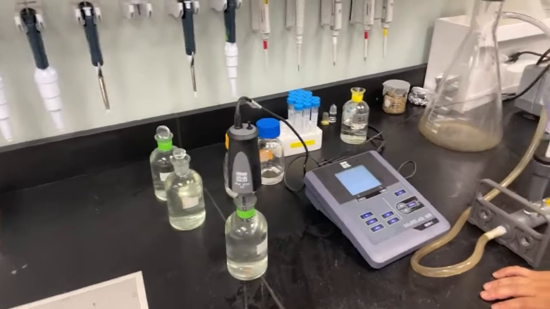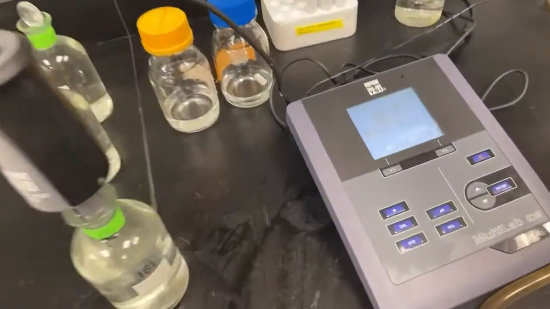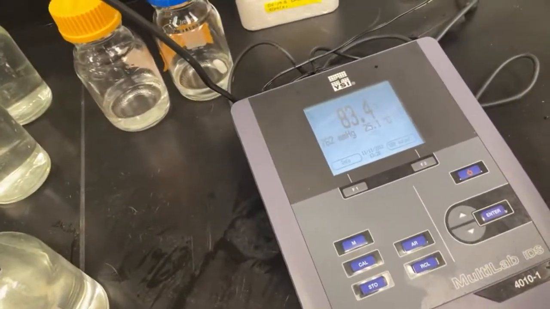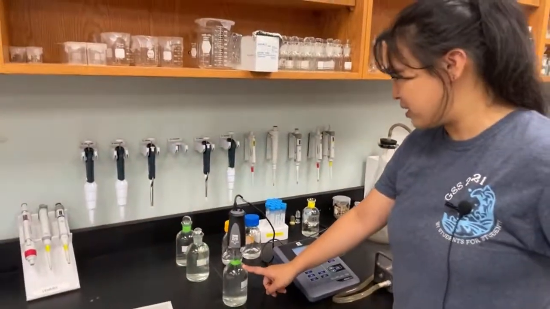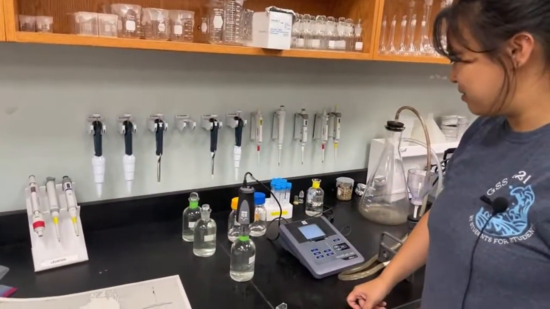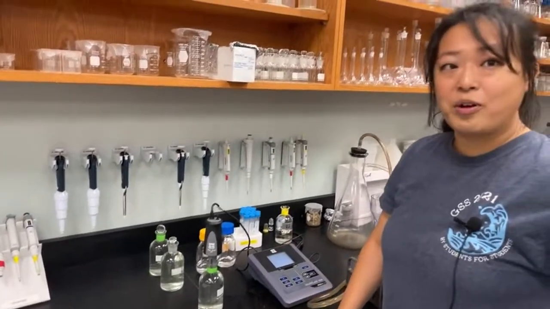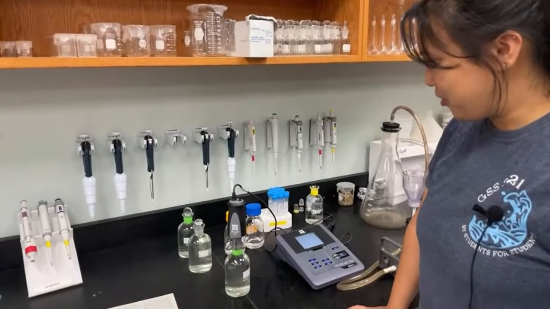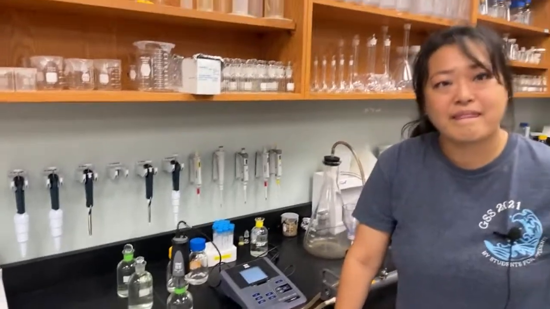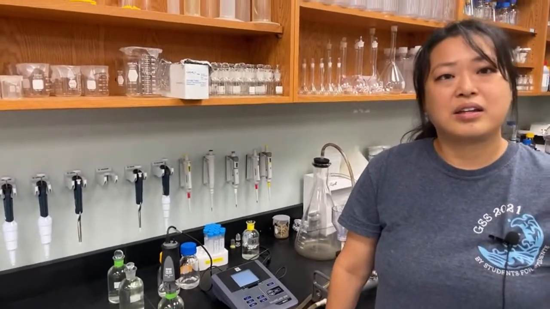So this bottle has 83.4%. We can see that even from just a day of growth with increased nutrients, this bottle had 10% more oxygen than the other one. So the oxygen represents the growth of the phytoplankton.